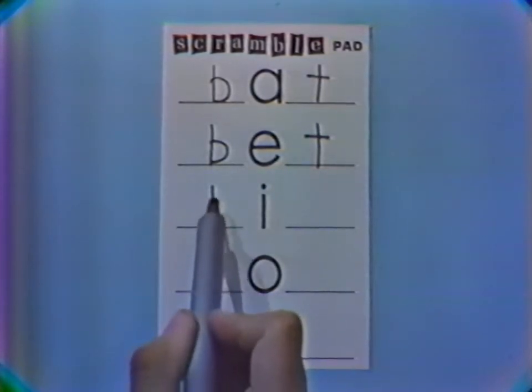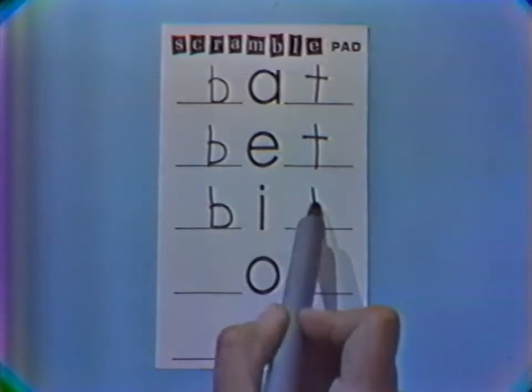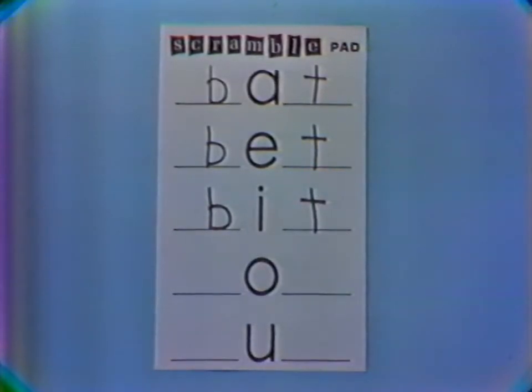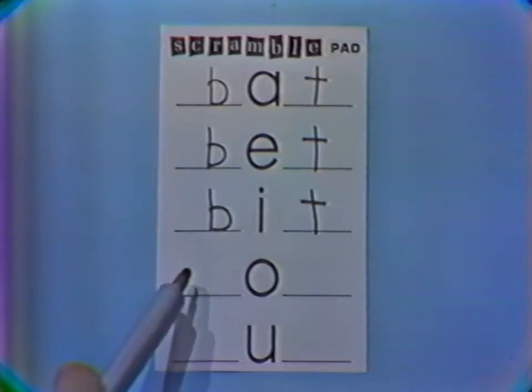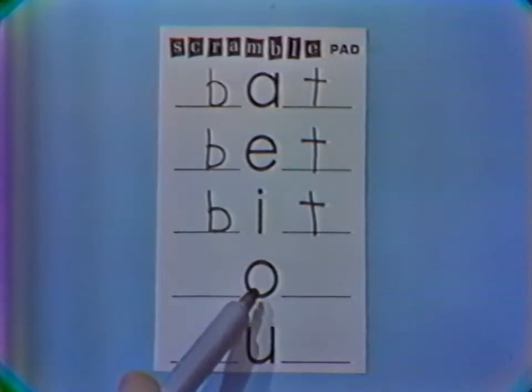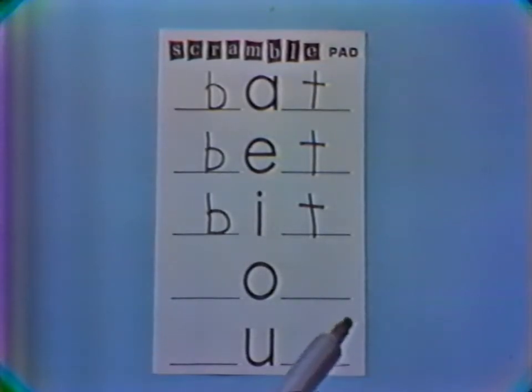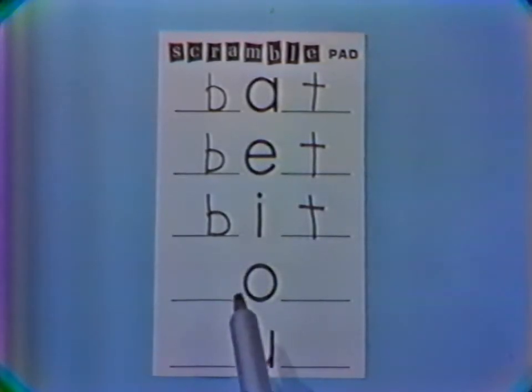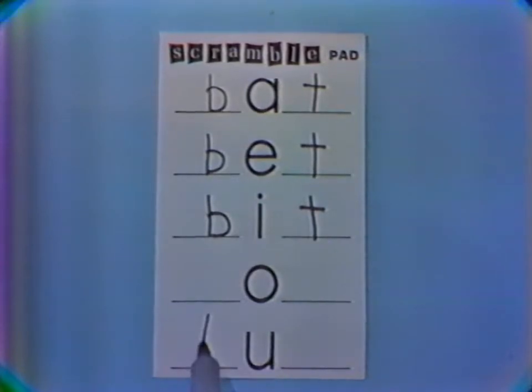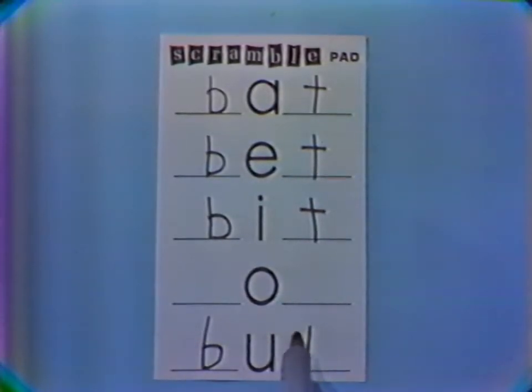How about the vowel I? B-I-T, bit. I'll have a little bit of candy. There, now you have as many words as Alfred. Try O. B-O-T, not a word. How about T-O-B? No. But how about B-U-T? That's a word. And you win because you have more words than Alfred, and I'll be back in just a moment.